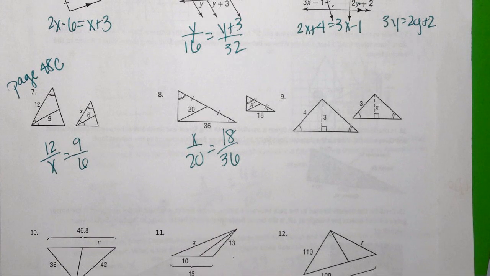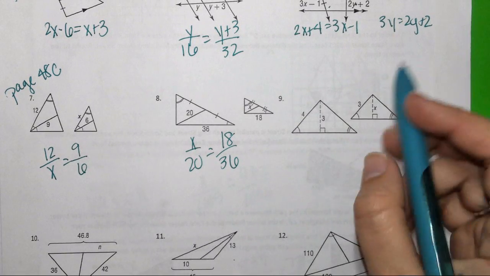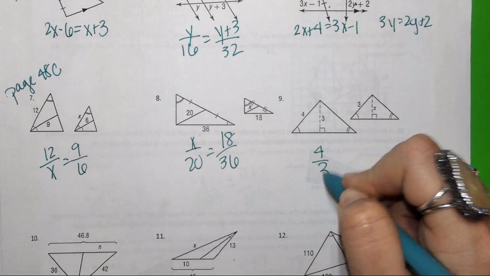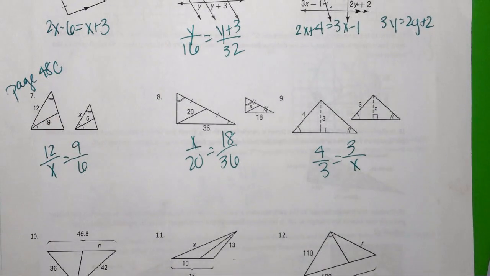How would we set up that proportion? Sebastian, can you set up number 9 for me? Yes. 20 divided by x. Huh? Oh, number 9? Oh, my bad. I was doing number 9. You're excited, it's fine. 4 divided by 3 equals 3 divided by x. Good. Also, this is on page 50.